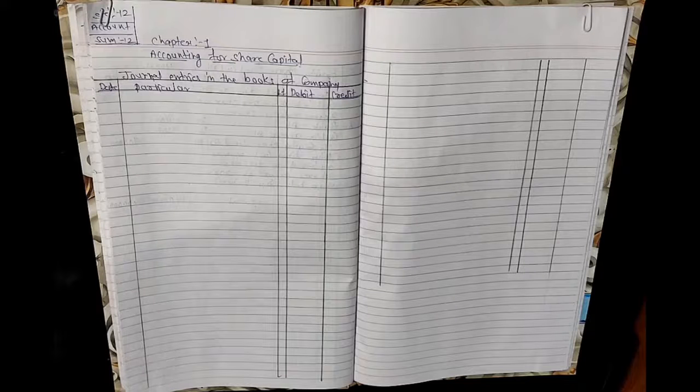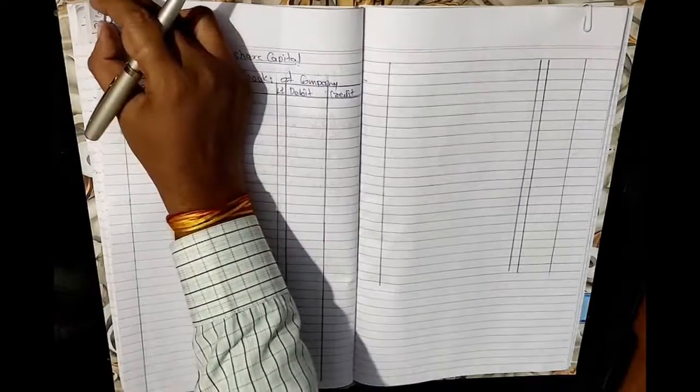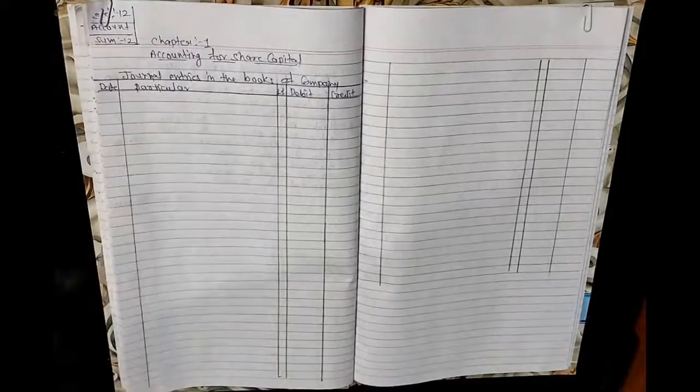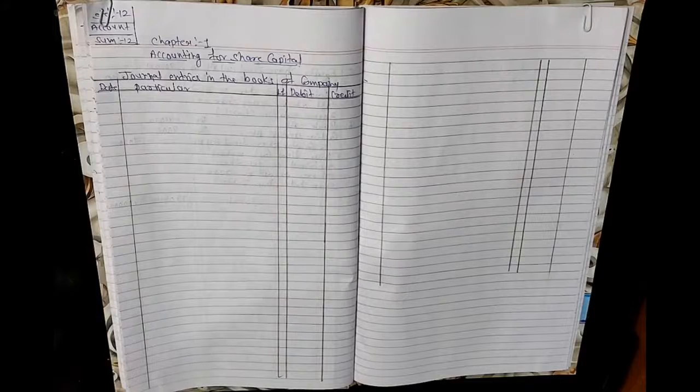Good morning, dear student. In today's session, Standard 12 Accounts Chapter 1, Accounting for Share Capital, we are going to solve sum number 12 from the exercise on forfeiture. Sums related to forfeiture: those shares on which the amount is not paid on any call by a shareholder, the company forfeits their shares, and after forfeiting the shares, the company reissues those shares in the market.